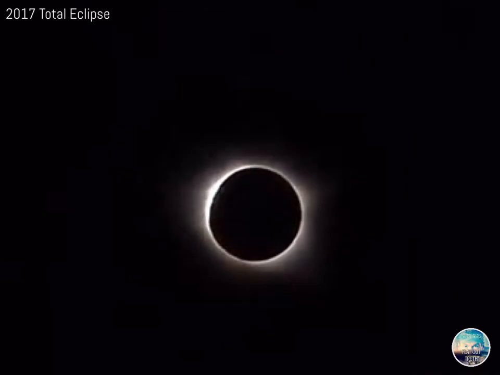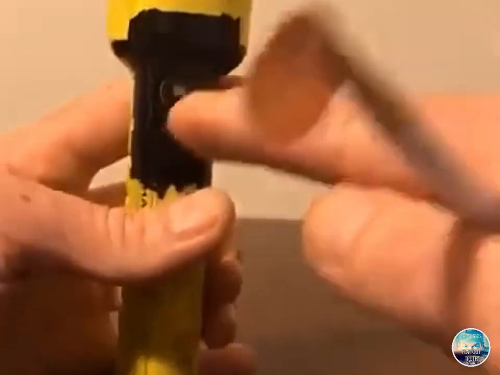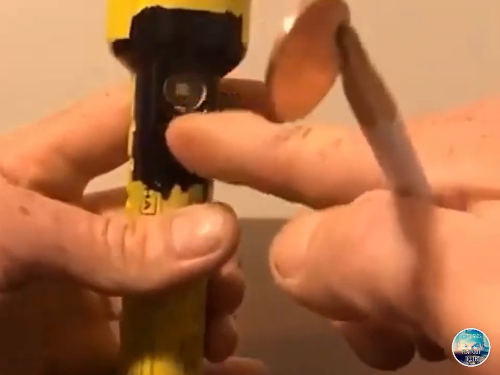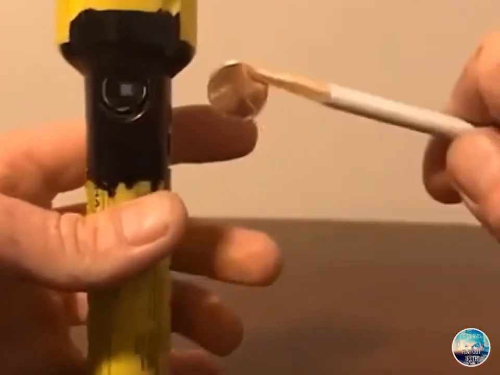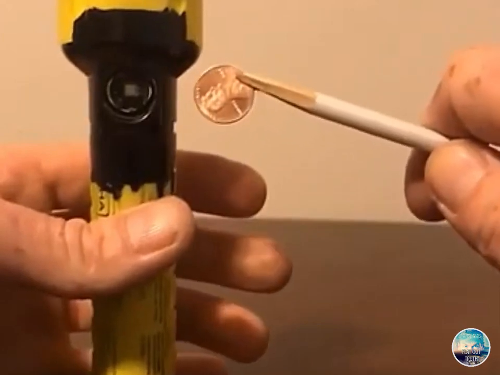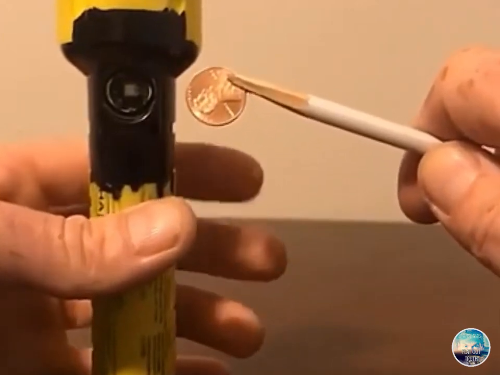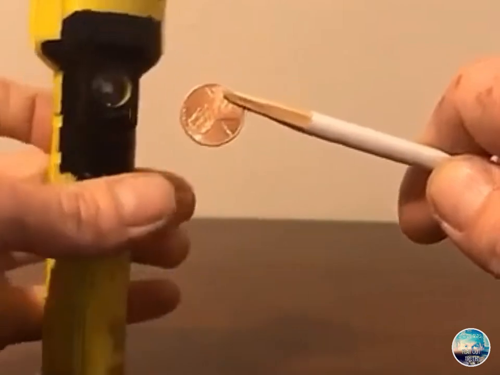Remembering that the sun and moon are the same size, we're going to use this side light on this flashlight, which happens to be the same size as this penny. So the penny is going to represent our moon, and the flashlight is going to represent our sun. So let's move our sun source in local as it would be on a flat Earth.